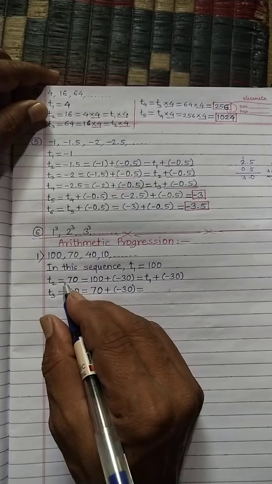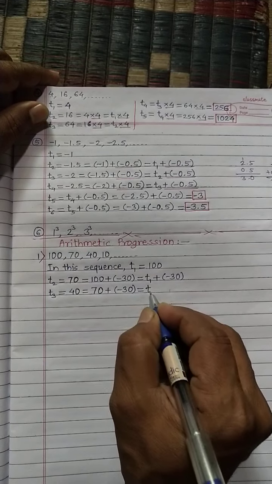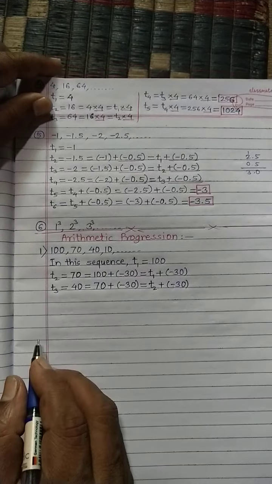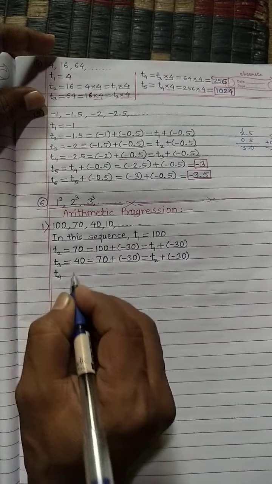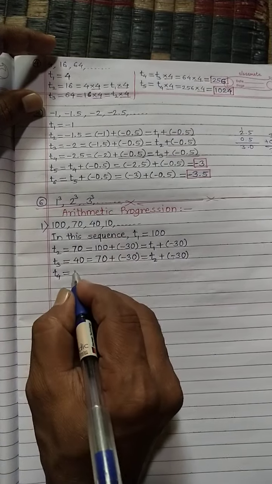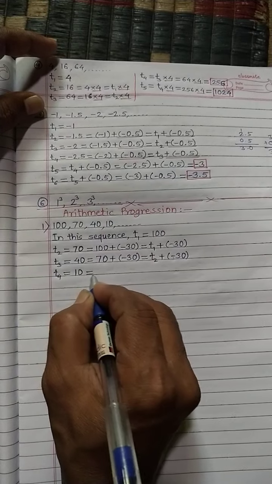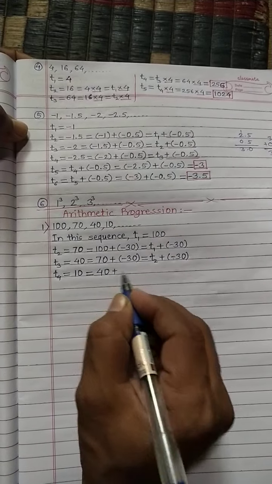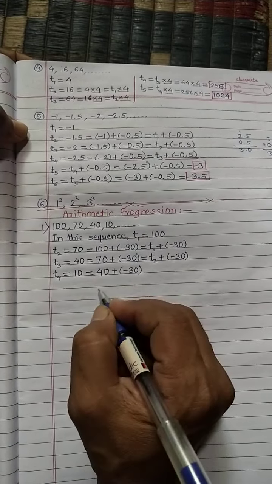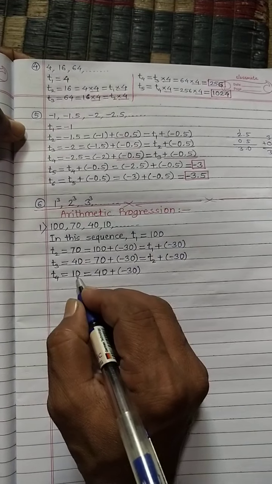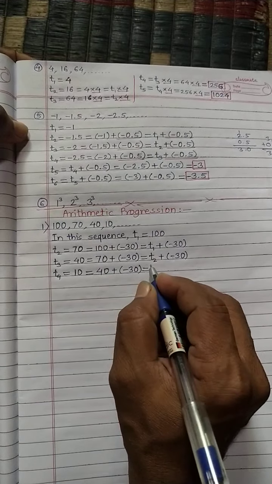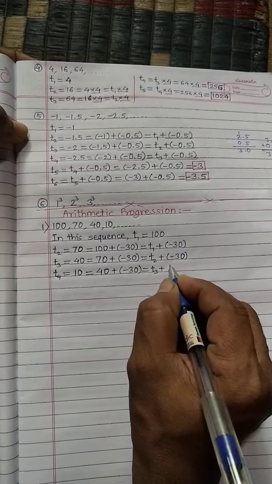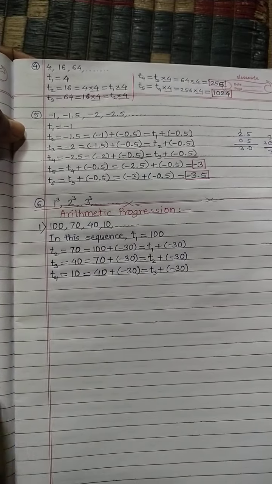So 70 means second term, that means T2 plus minus 30. Now T4 fourth term is equal to 10. And how it will come? Here the previous term means 40 plus minus 30 is equal to 40 minus 30 is equal to 10. So 40 means the previous term means T3 plus minus 30. Got it?